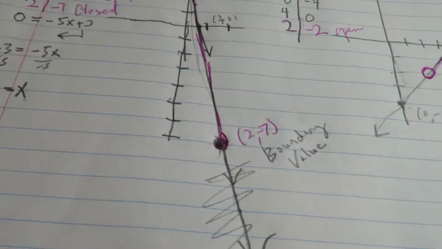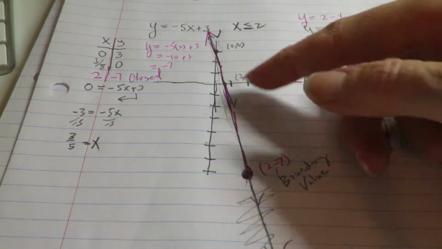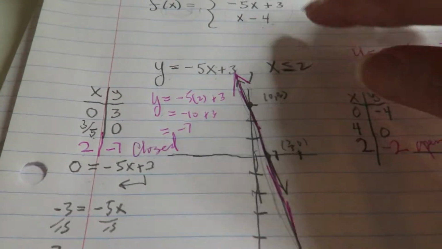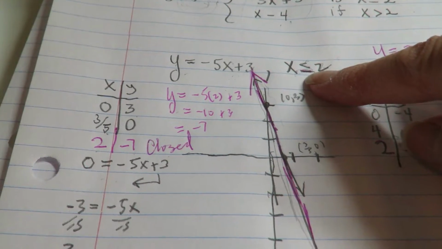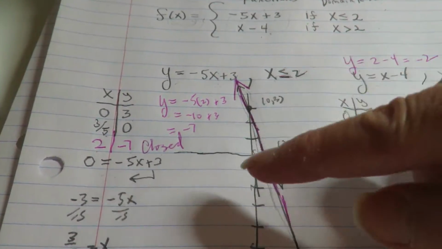Okay, and that is where we're basically taking the line and cutting it right there. We're cutting it into two pieces, and you want to take the correct piece to your final answer. So x values less than or equal to 2 go that way, right? Think of things that are less than 2, like 1, 0, -1, -5.